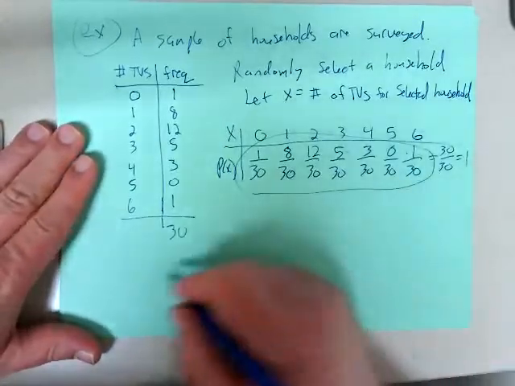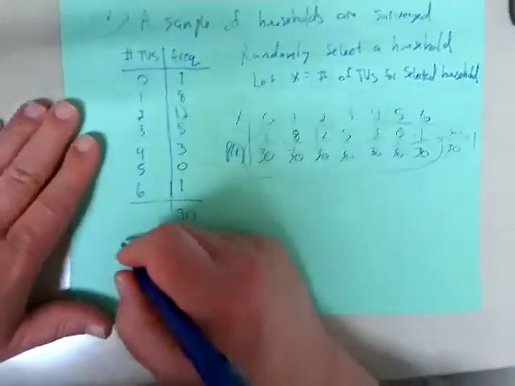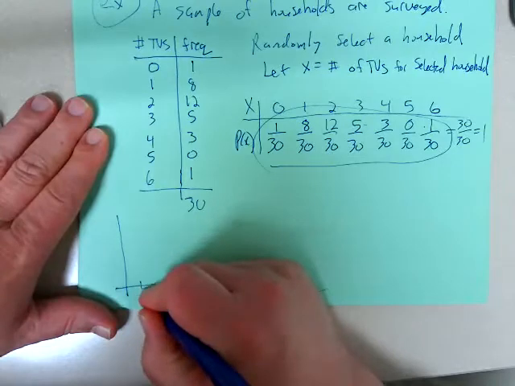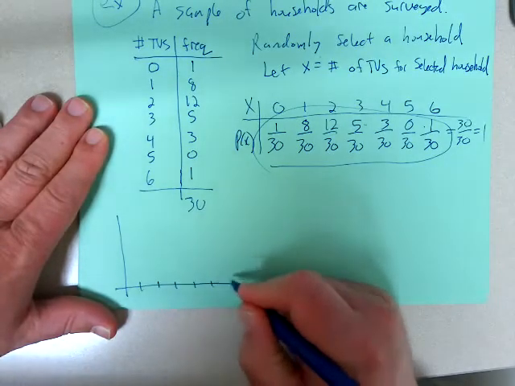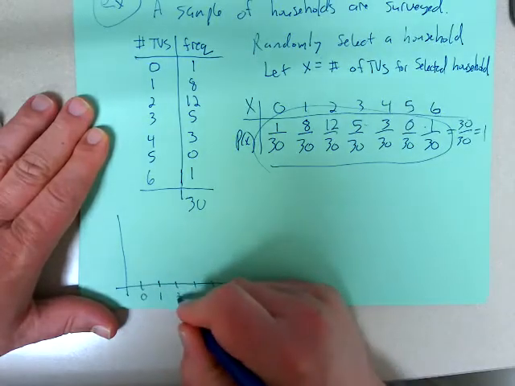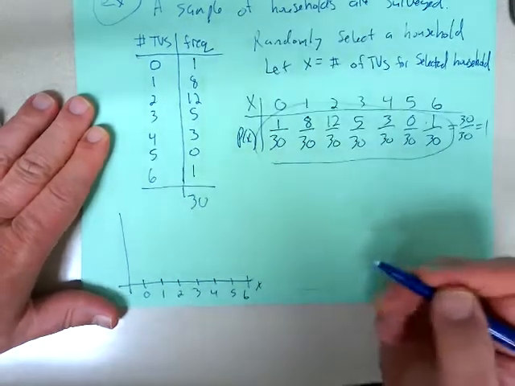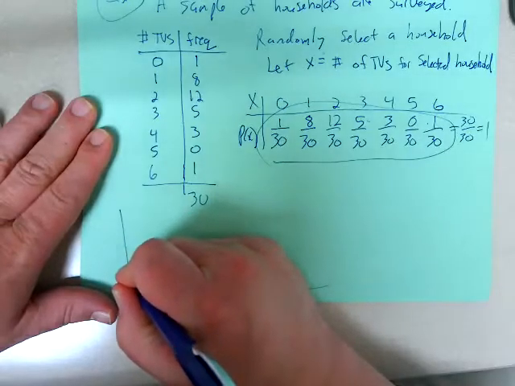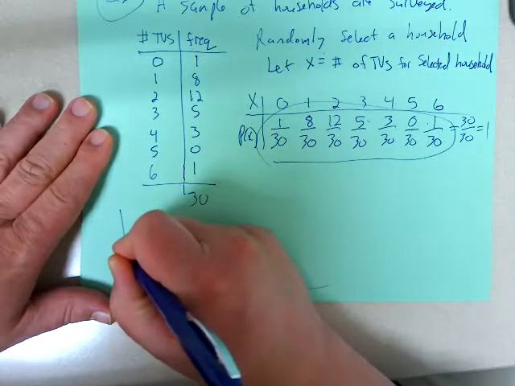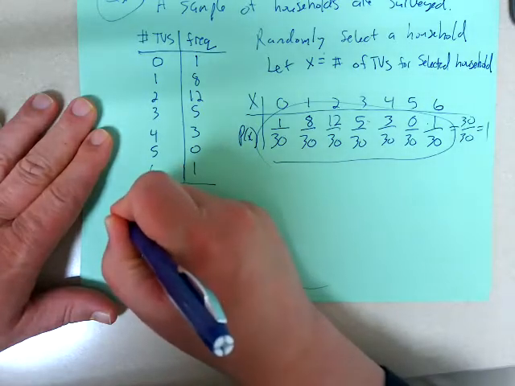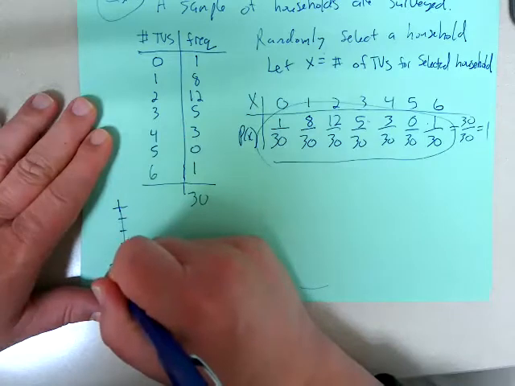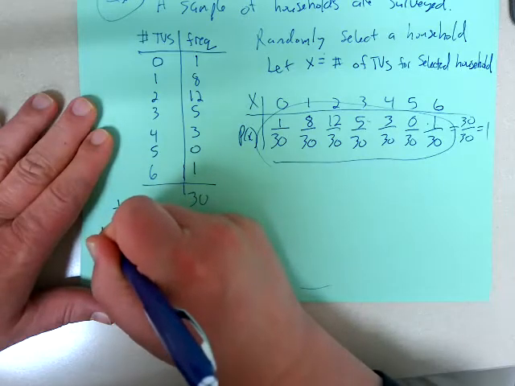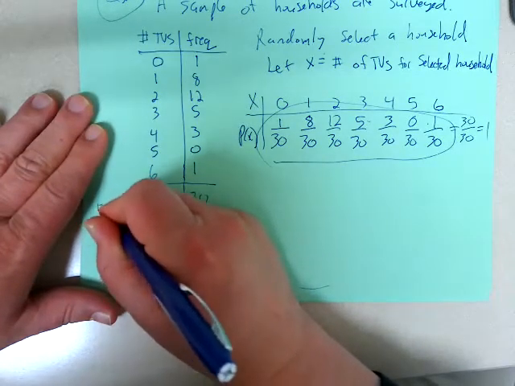So we could also do some pictures here. Maybe I'll do the picture under here because I want to show you one more thing over here. So 0, 1, 2, 3, 4, 5, 6. And then it looks like these go up to 12, so maybe I'll do 2, 4, 6, 8, 10, 12. So 2 out of 30, 4 out of 30, 6 out of 30, 8 out of 30, 10 out of 30, and 12 out of 30.